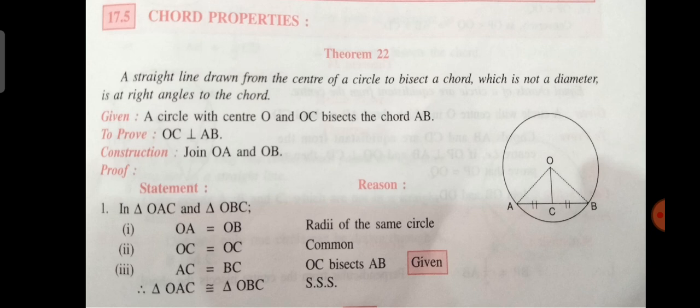Then in triangle OAC and triangle OBC, OA and OB are equal because they are the radii. OC is common. AC is equal to CB because OC bisects AB, which is also given. Then by SSS, three sides are equal, so the two triangles are congruent.